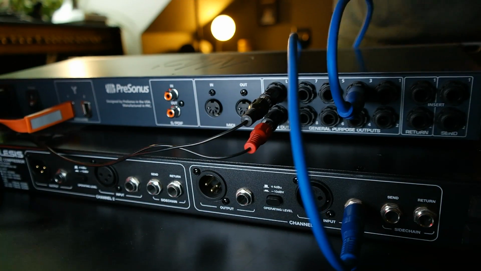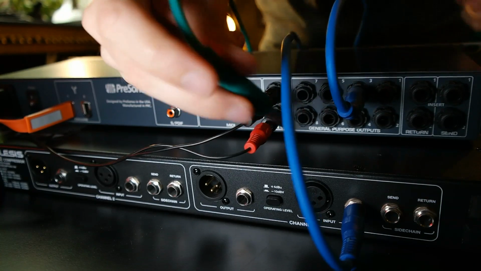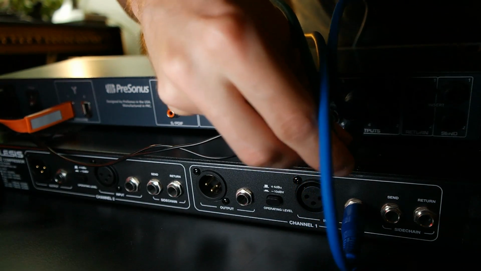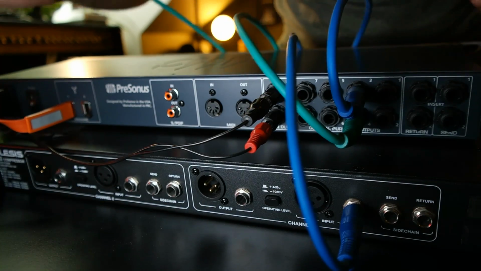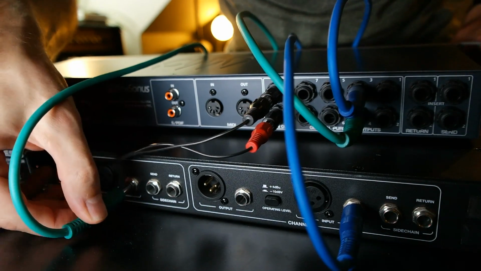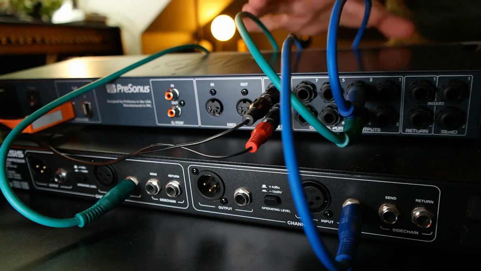All right, then we take a second cable. We want to use it also in stereo mode, for example, on the mix bus. Take output number 4 and connect it to the other input of the compressor. All right, so far so good.